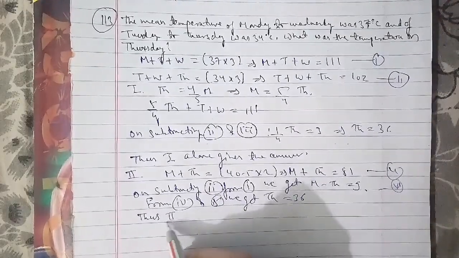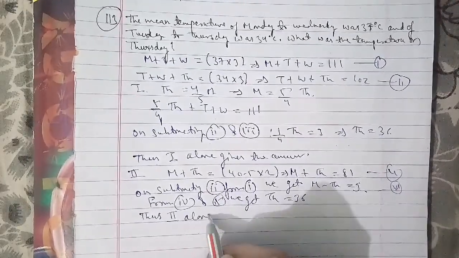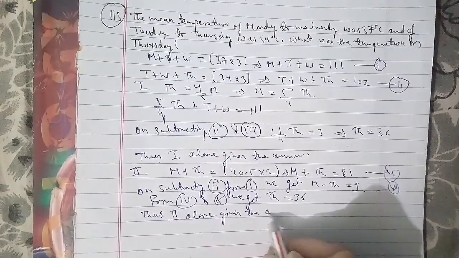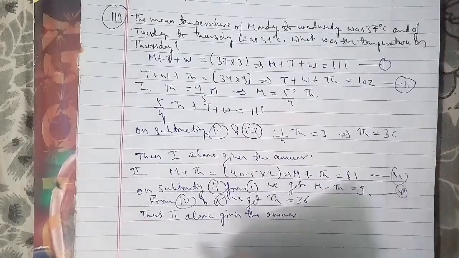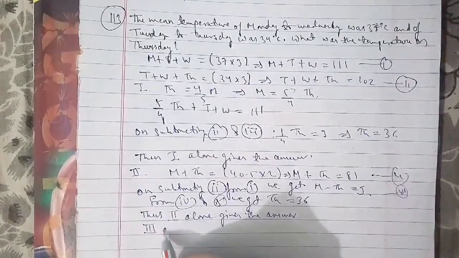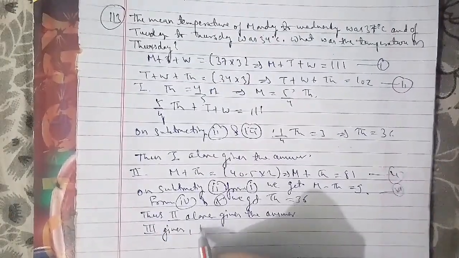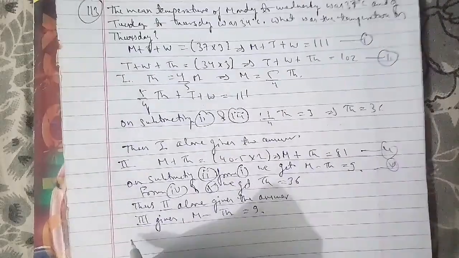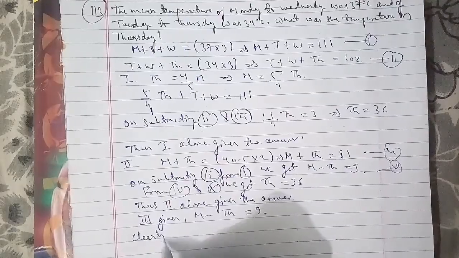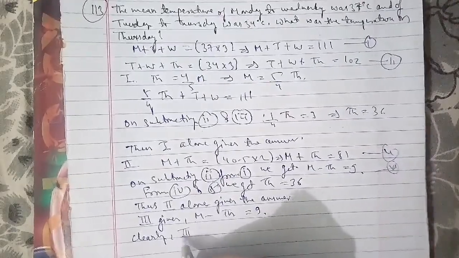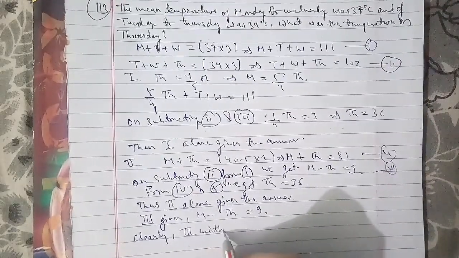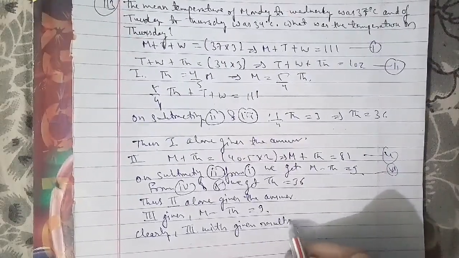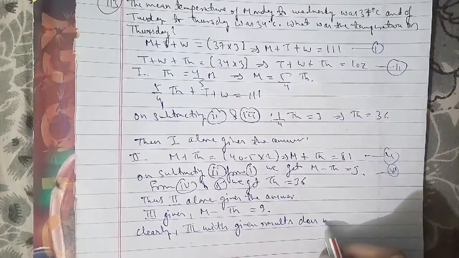So here, in a cricket 11, the average age of 11 players is 28 years. What is the age of the captain?